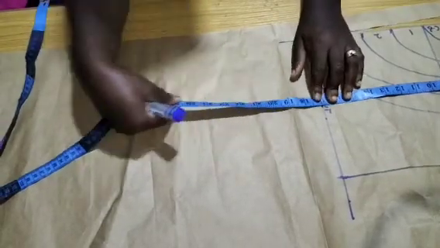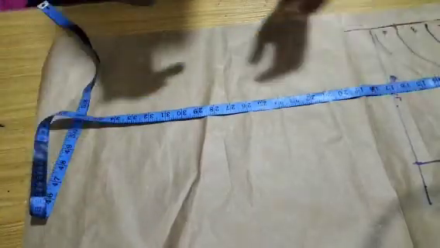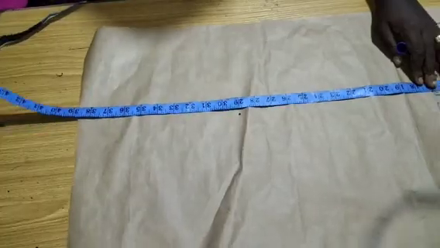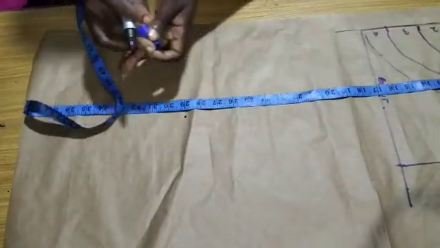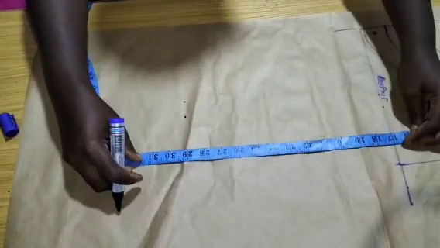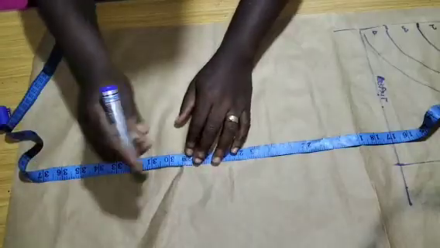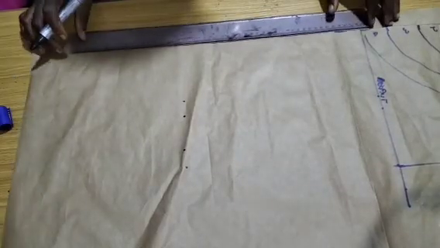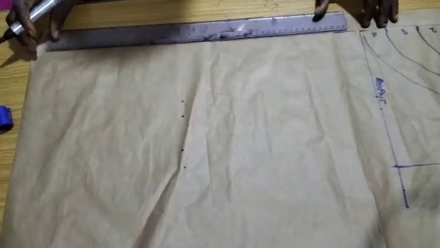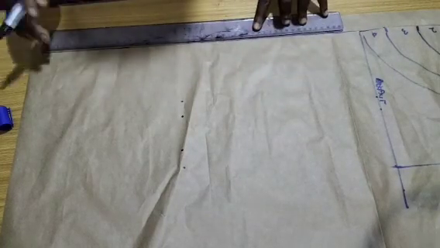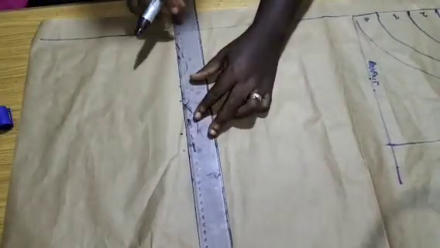My waist was 17. I'll come over to my hip and I'll have this paper to be the full length of the dress. So to have a straight line, I'll mark another 17. This will make it easy for us to place it on fabric, because the fabric is actually a lycra fabric and it stretches that much.